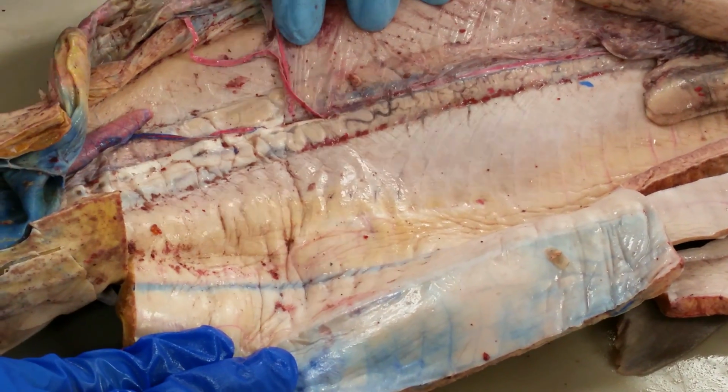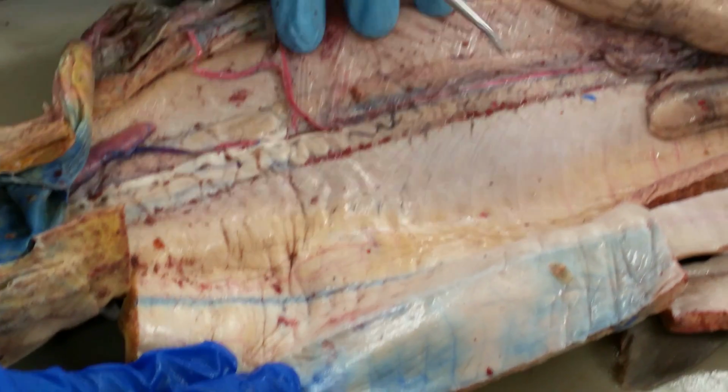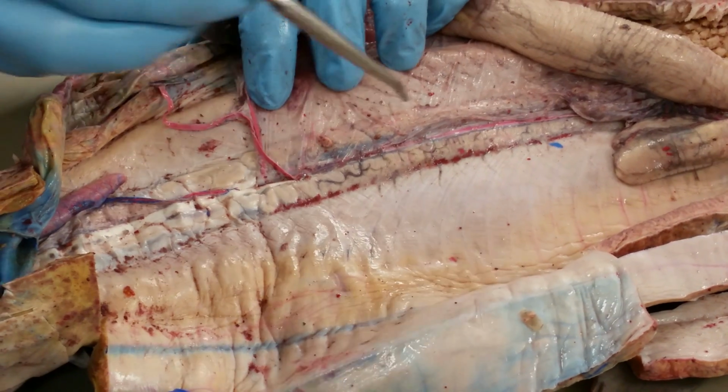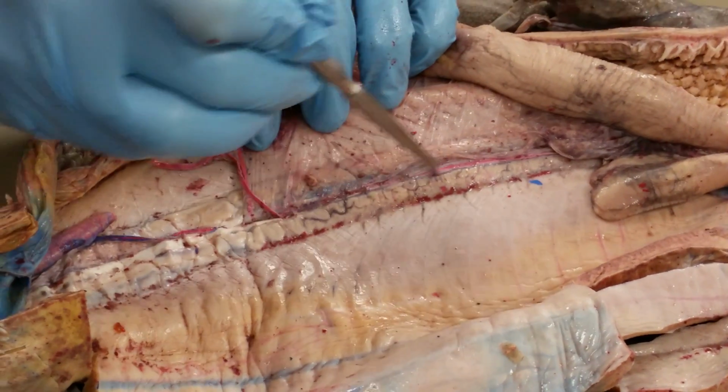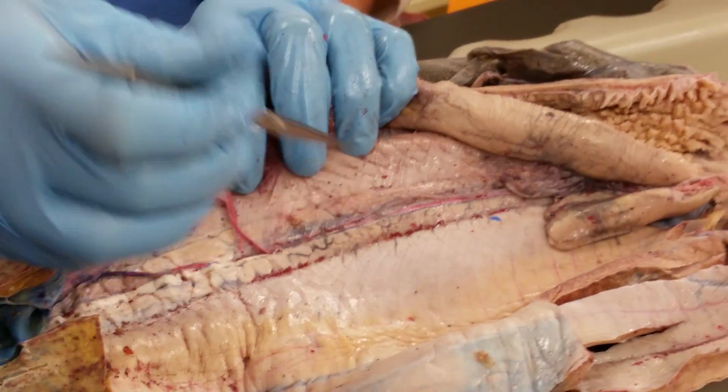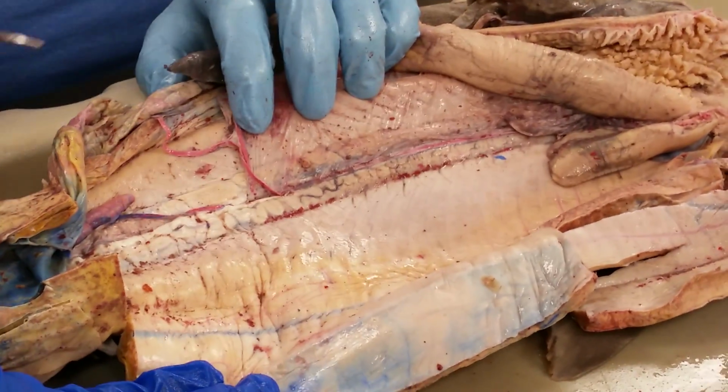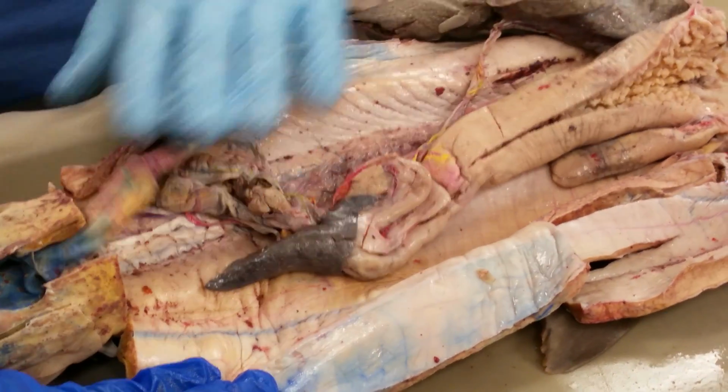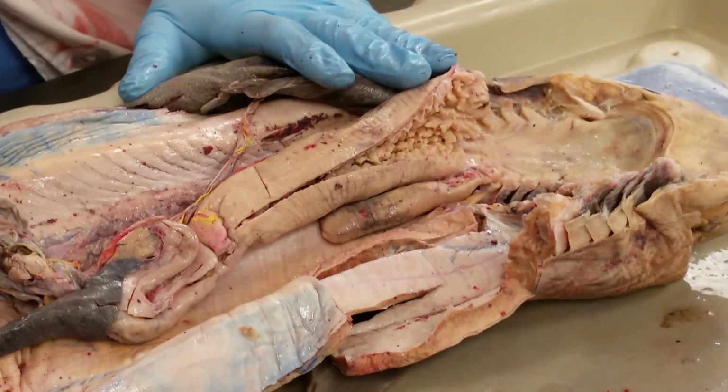You don't need to know the vas deferens, I'm just explaining so you understand the concept. You just need to know that the kidneys are here, but this isn't kidney, that's actually vas deferens. The kidney's underneath it. But we'll worry about that when we get to the urogenital section. Alright, I believe that is everything.